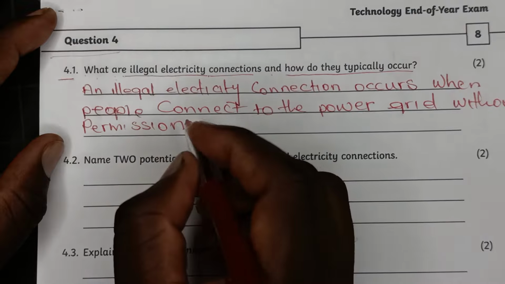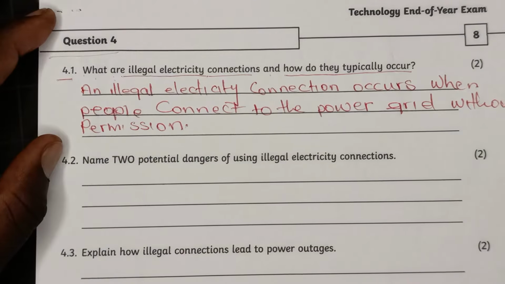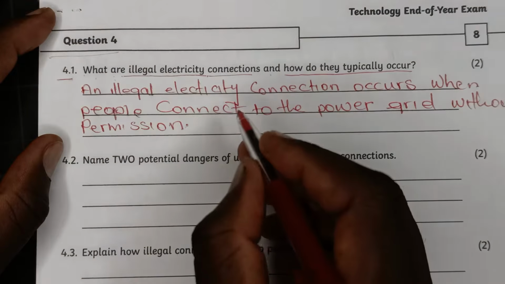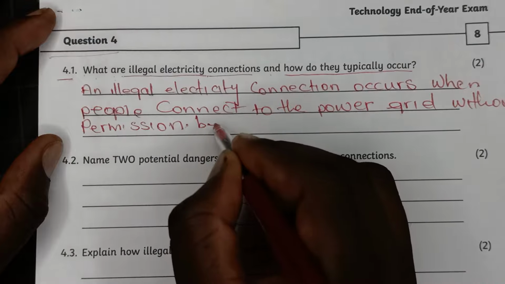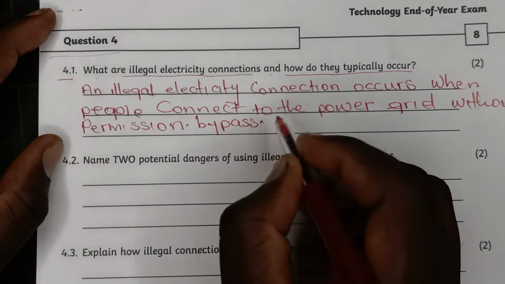Or sometimes they just bypass the meter.